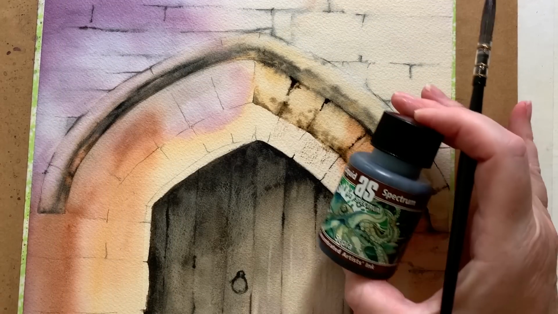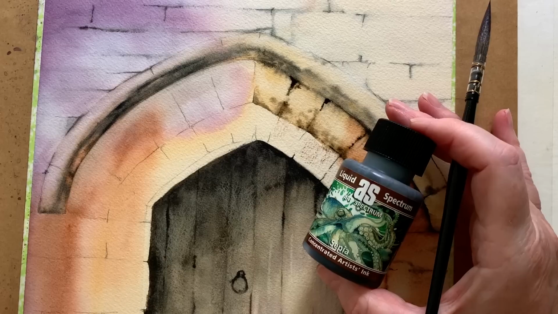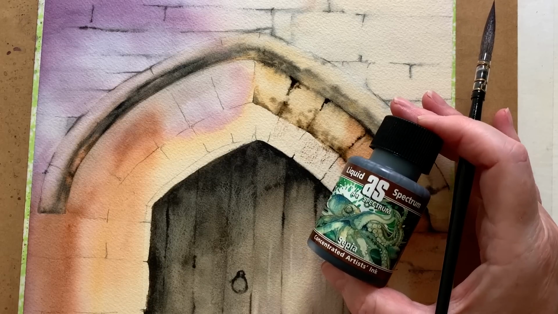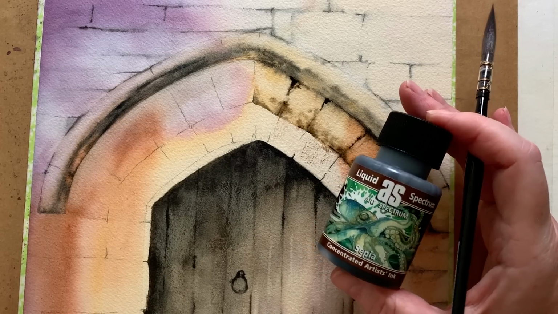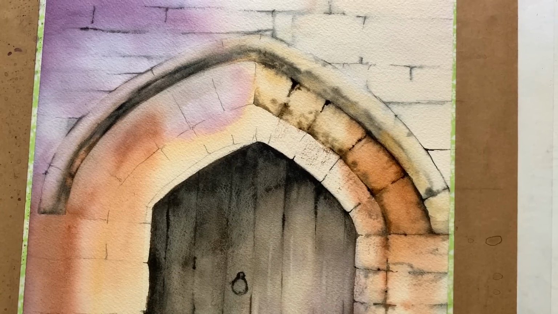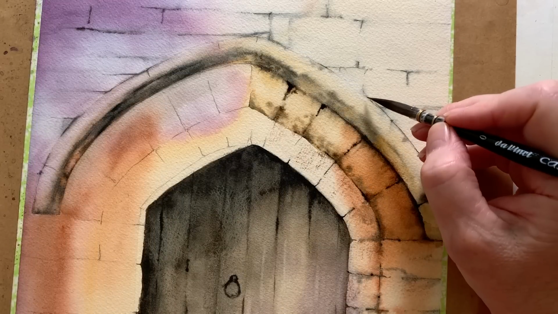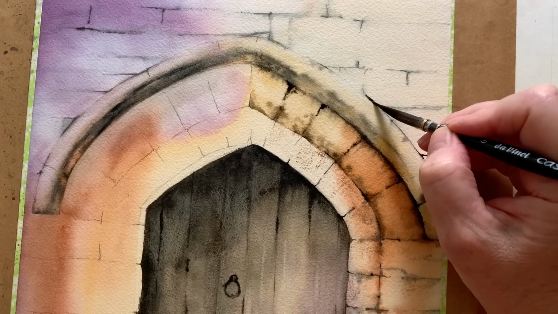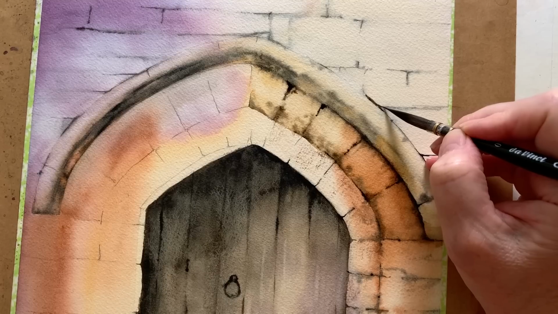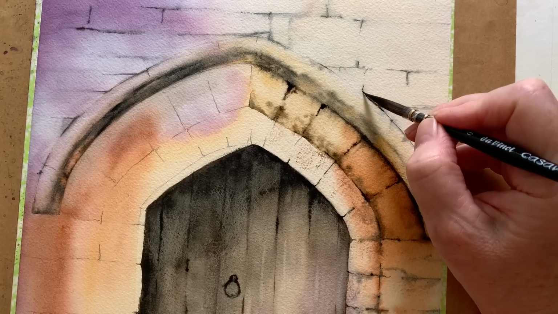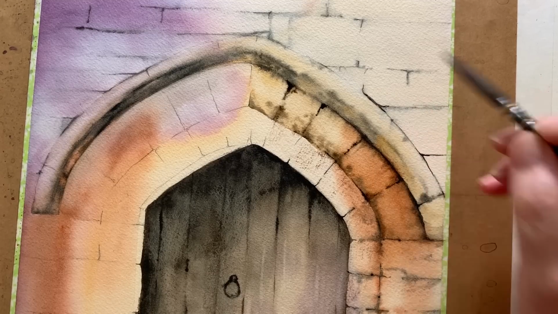And now, because I showed you how I used the ink on the sample section at the start of the video, I thought I'd put a bit of ink on my painting just to show you. I apply the ink with my long tipped round brush, just on the dry paper.